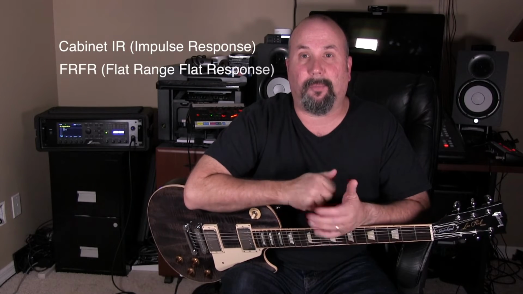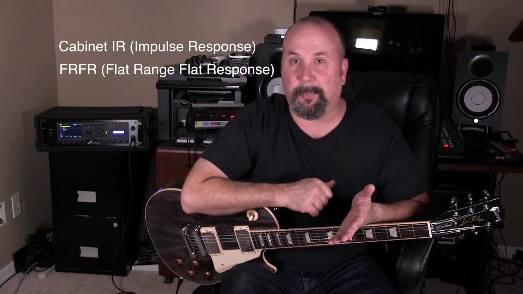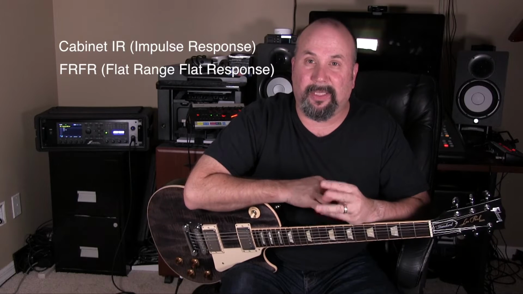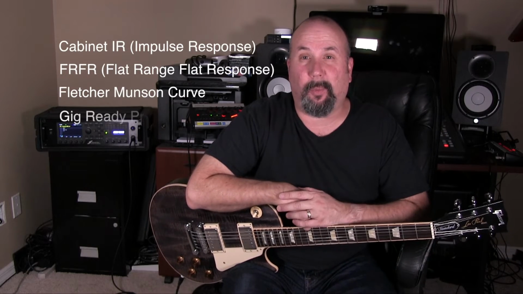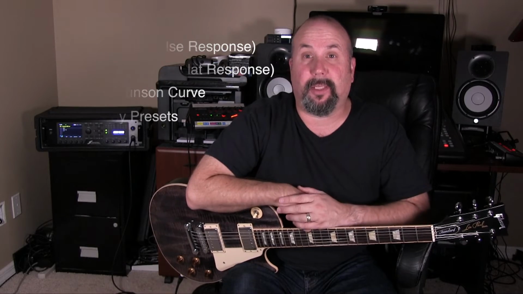So I want to cover four basic things. First one is I want to explain cabinet simulations, or IRs, impulse responses. The next term that you're going to hear a lot is FRFR, or full range, flat response. The third thing is going to be the Fletcher-Munson curve. And the fourth thing I want to cover is gig-ready presets.